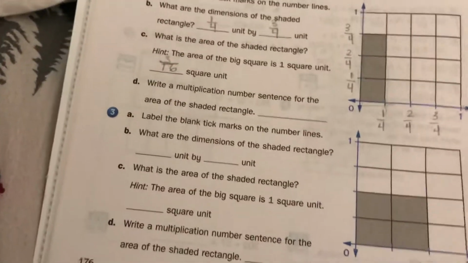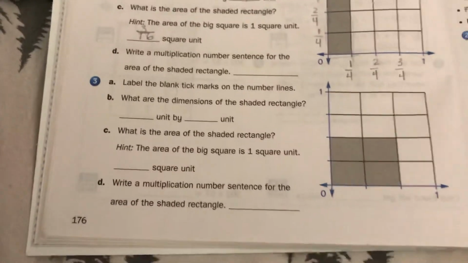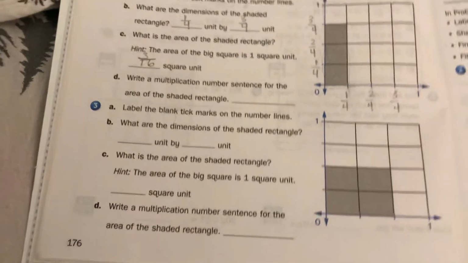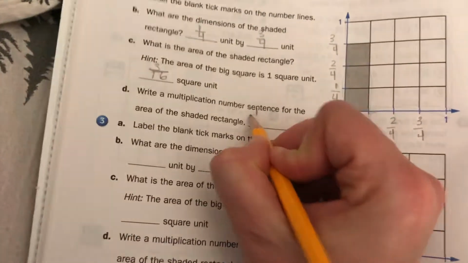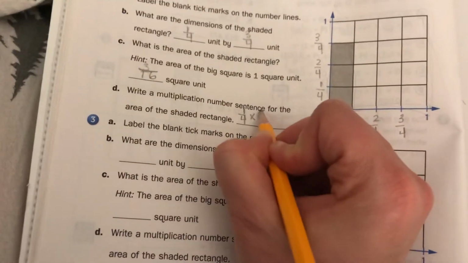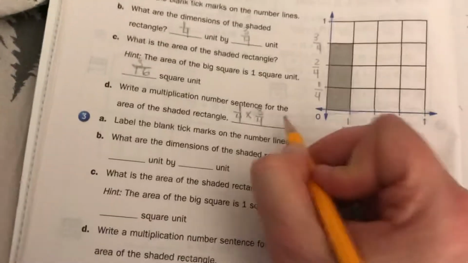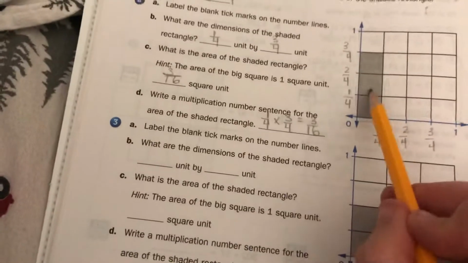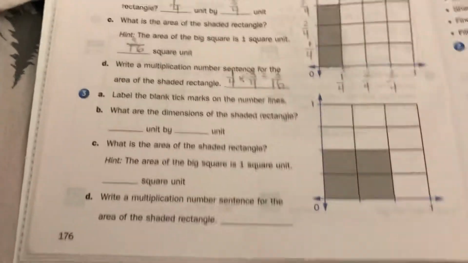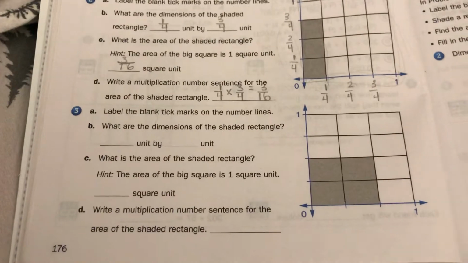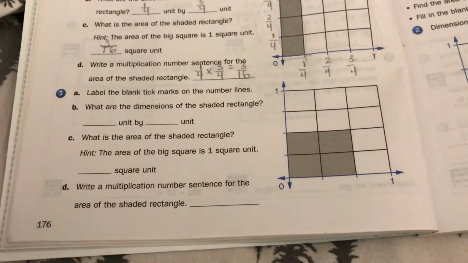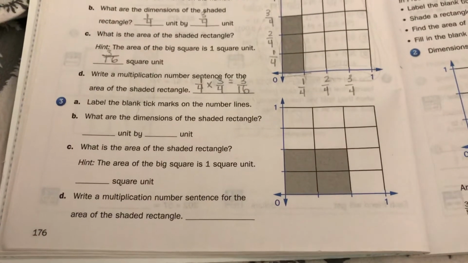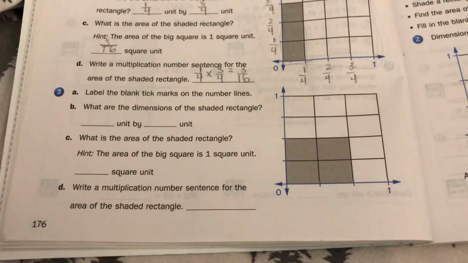Okay, so it says write a multiplication number sentence for the area of the shaded rectangle. Well, that would be 1/4 times 3/4 equals 3/16. So 3 out of 16. Okay. Let's see if you can do number 3 on your own, and then we will check it over together.